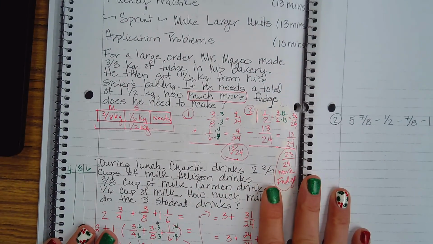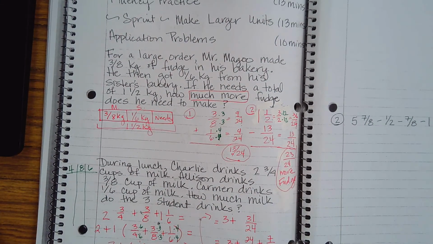So that will do it for our fluency. So now come on back and join me for concept development.